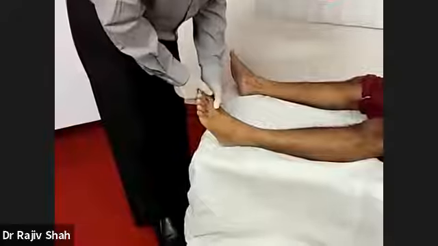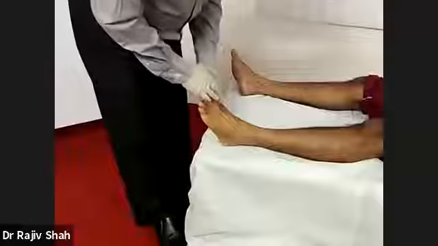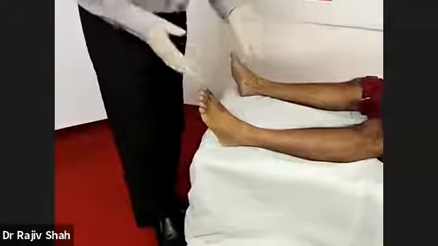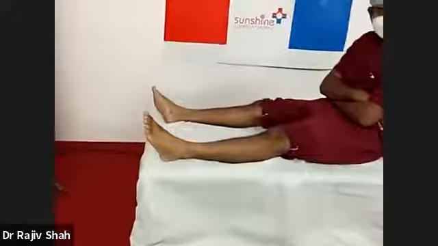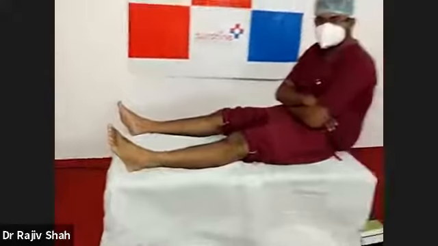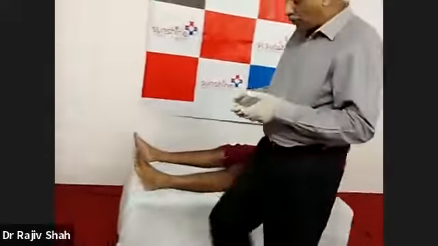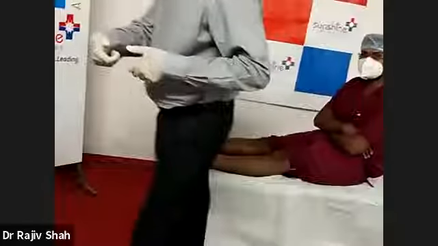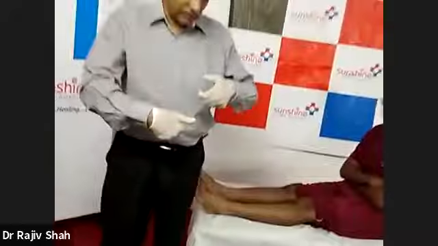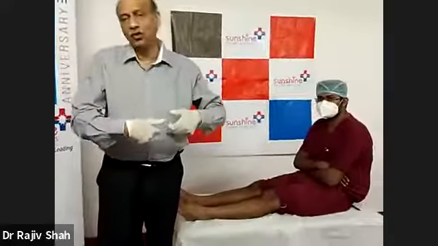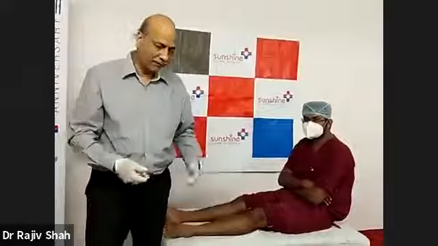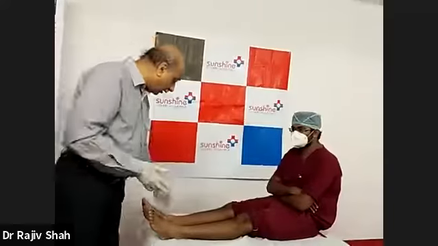So whenever you do the Lachman test, it is for the instability of the small joints of the foot and ankle, and for that you need to hold the proximal bone and the distal part of the toe, and manipulate it into dorsiflexion and plantar flexion to know the instability of the joint.